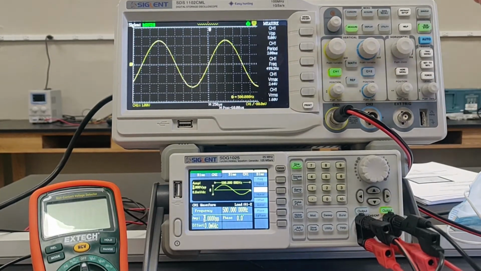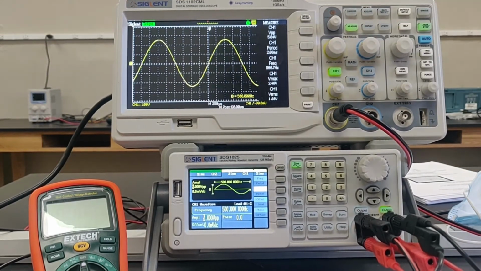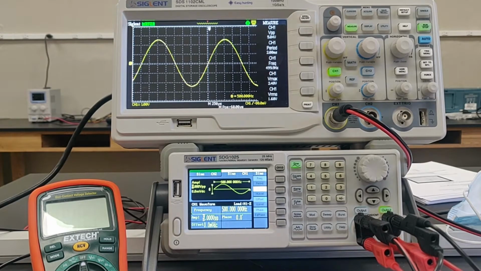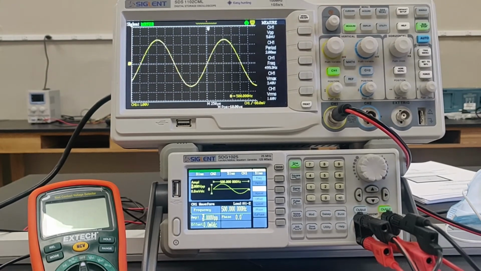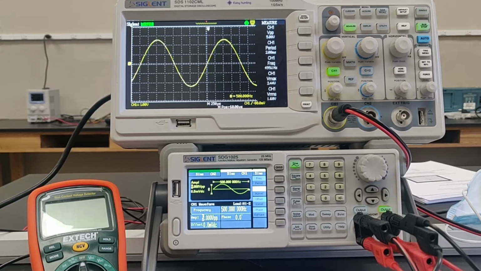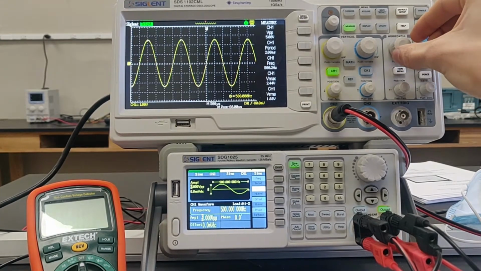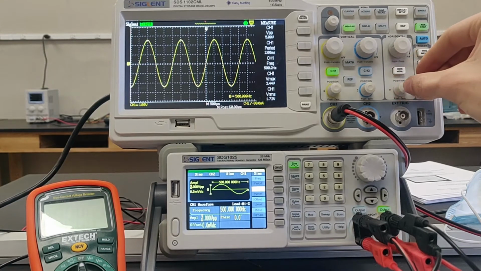We can see that from our oscilloscope, the peak-to-peak voltage is around 5 volts. It's fluctuating around that, but it's close. It's between 5 and 5.04. Our period is 2 milliseconds. Our frequency is right around 500 hertz. And actually, if I do this, does it make it happier?